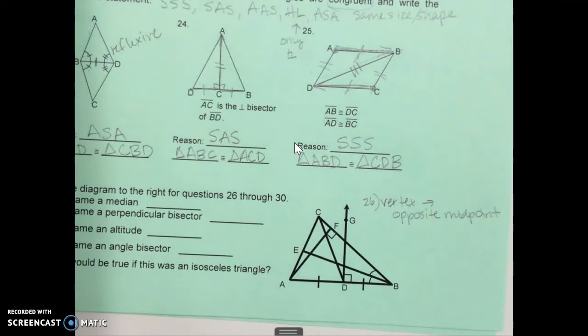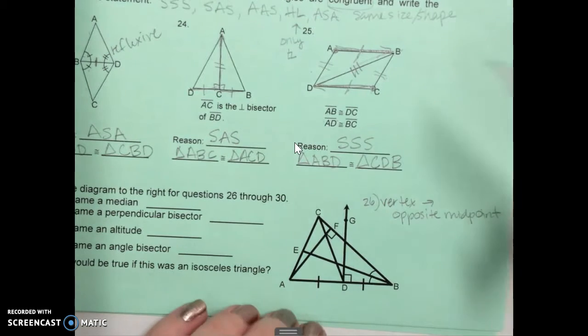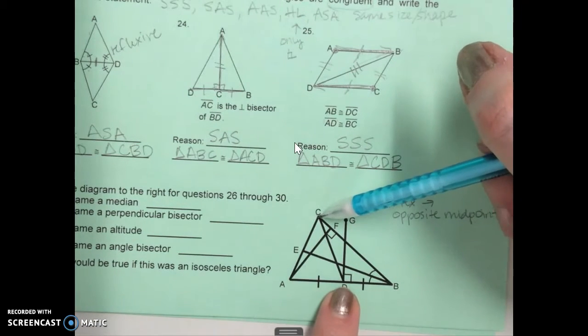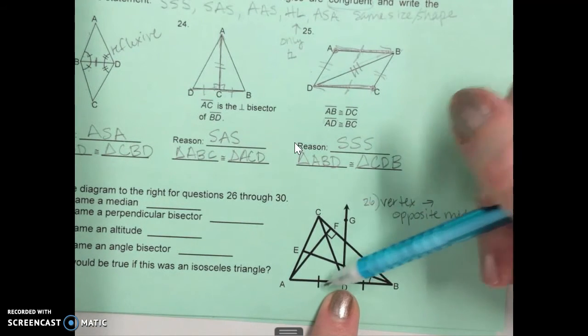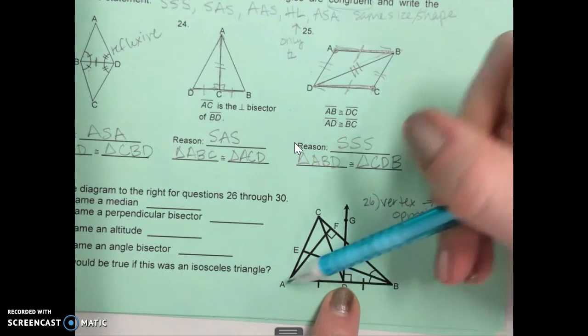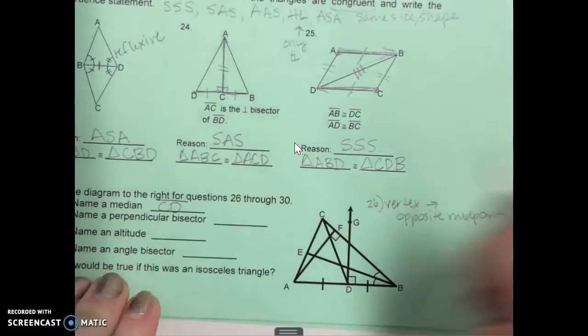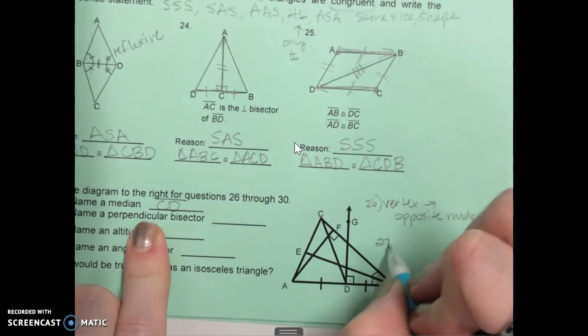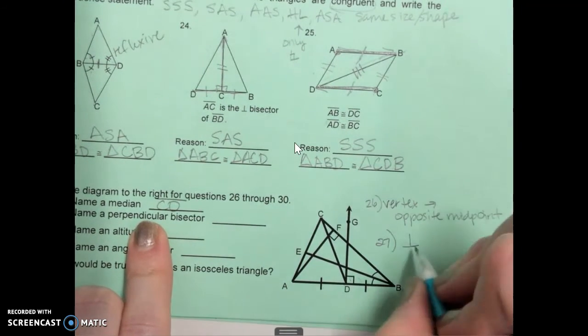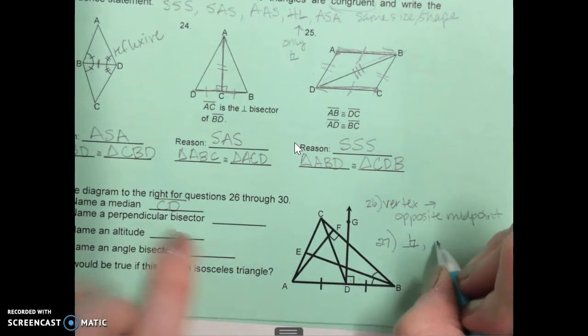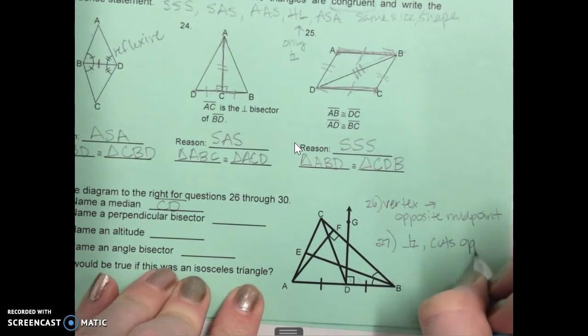So I need a vertex to an opposite midpoint. So here to here, I know this is a midpoint because those are marked as congruent, so it's the middle of this segment. So CD would be a median. Perpendicular bisector has to be perpendicular, so I'm making a right angle, and it cuts the opposite side in half.